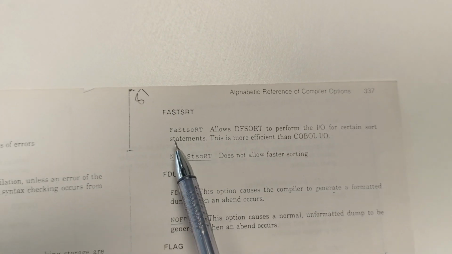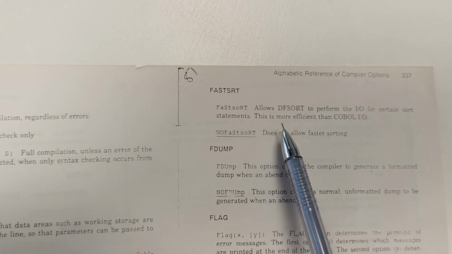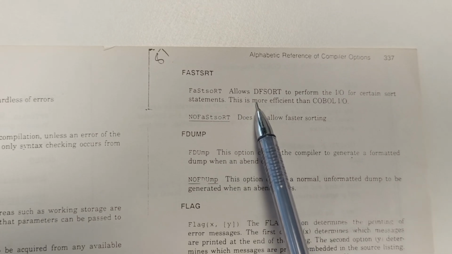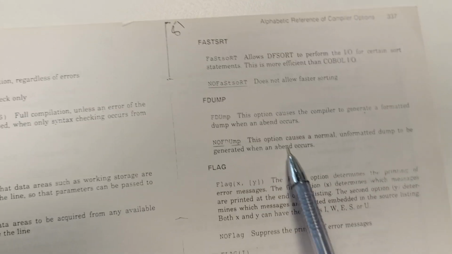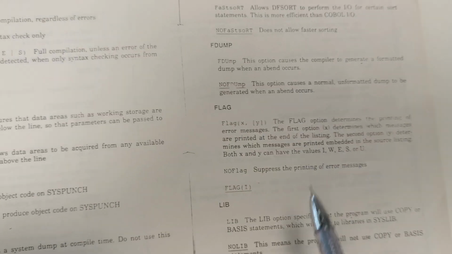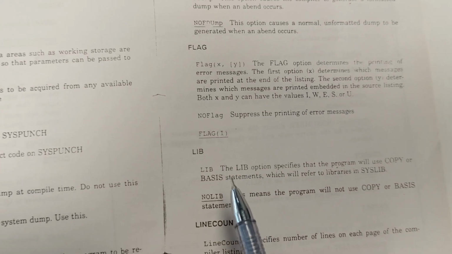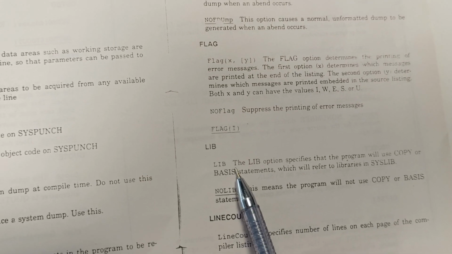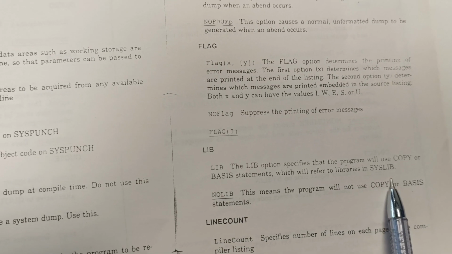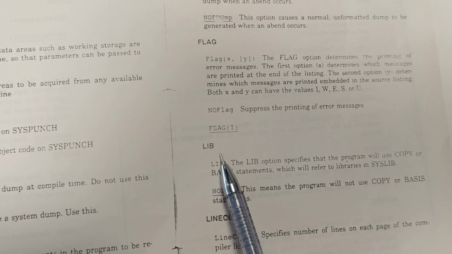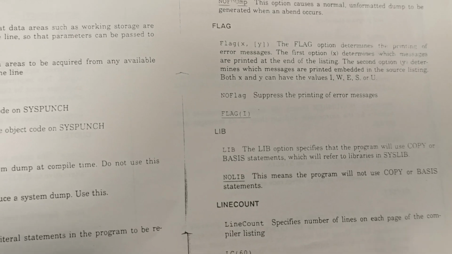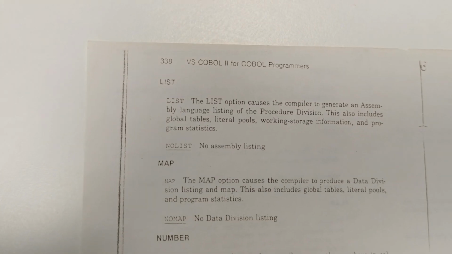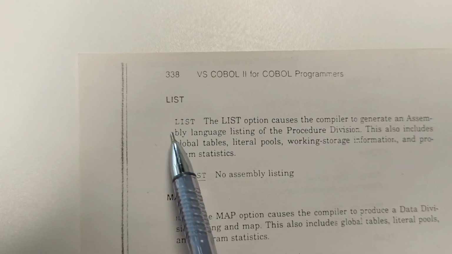Next one is the fast sort compilation, used whenever you use DFSORT and FDUMP and flag. You can go through the library. These are library options. Whenever you want to define any system-defined library, then you have to give the lib option, and line count. And this is another important compiler option.